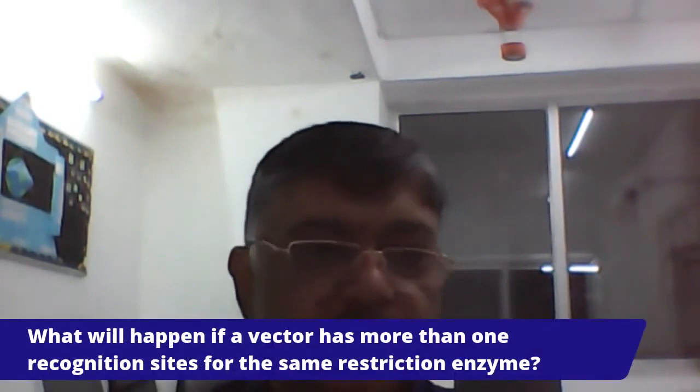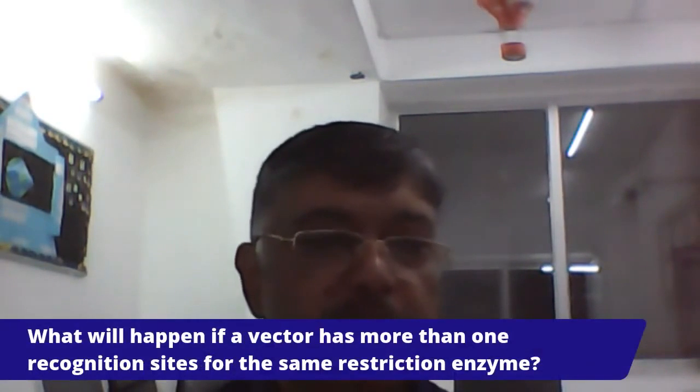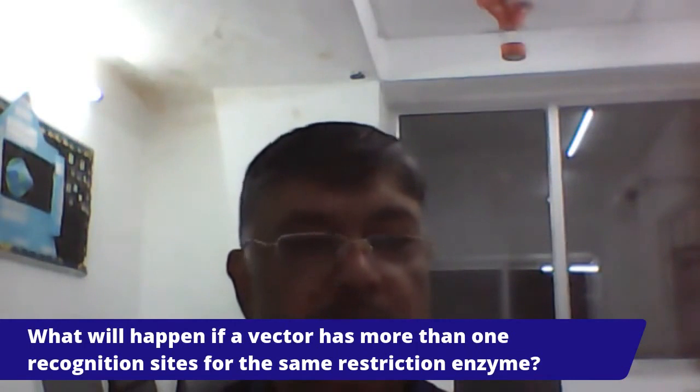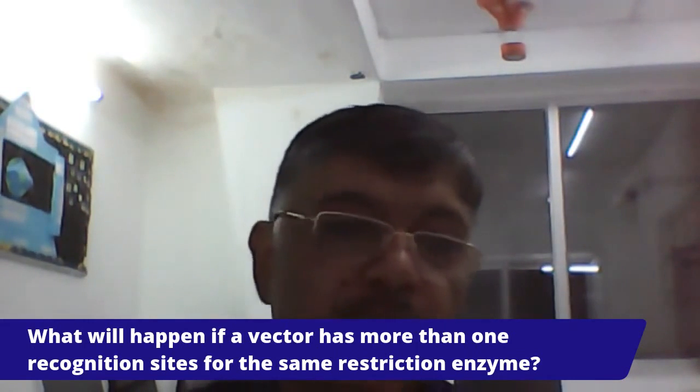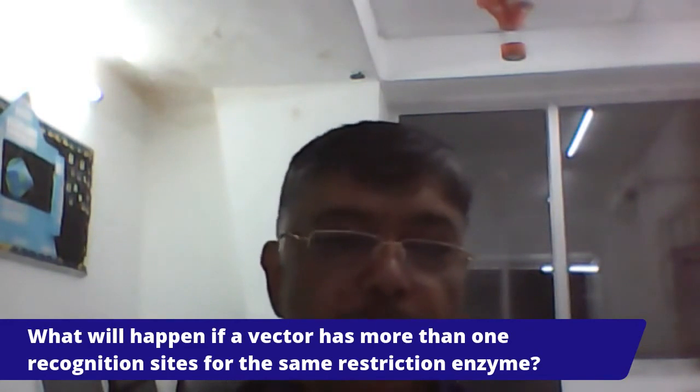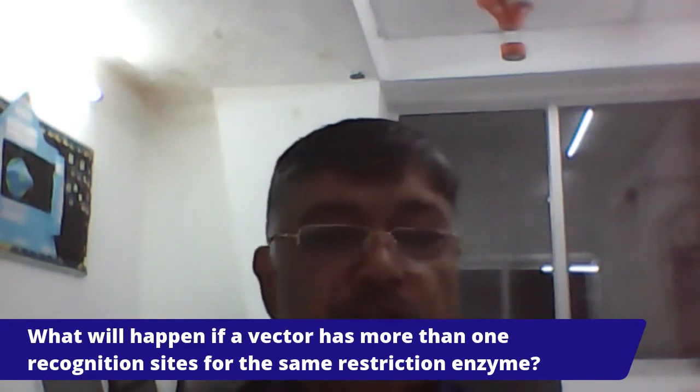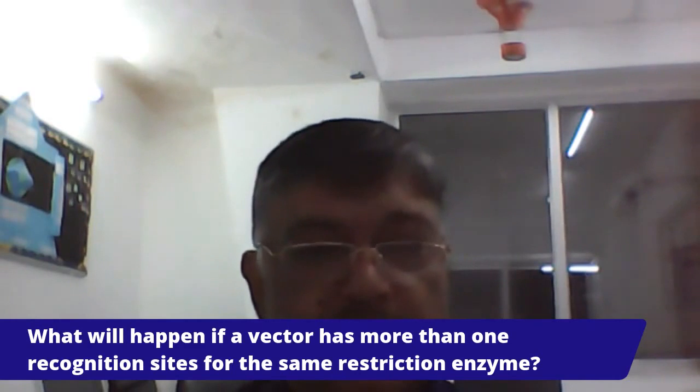What will happen if a vector has more than one recognition site for the same restriction enzyme? Oh, it will create havoc. It will cut the DNA into so many fragments. At each restriction site, it will cut. So we'll get not just one fragment, one opening.